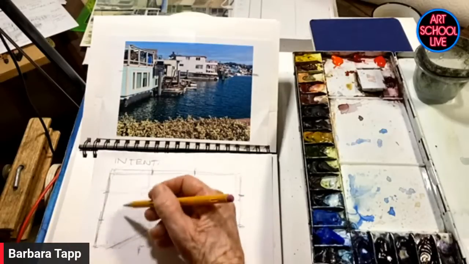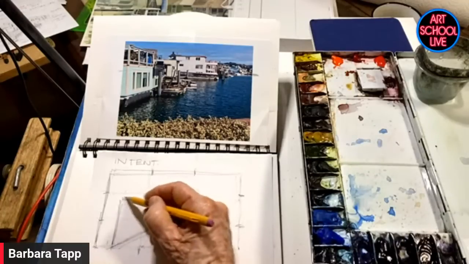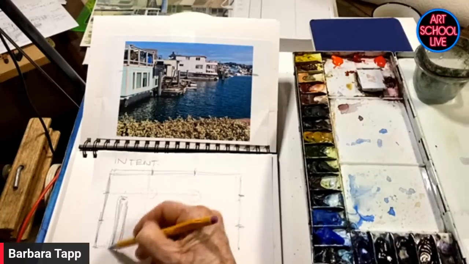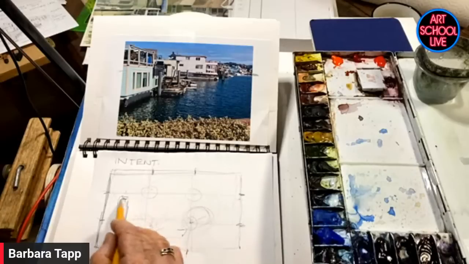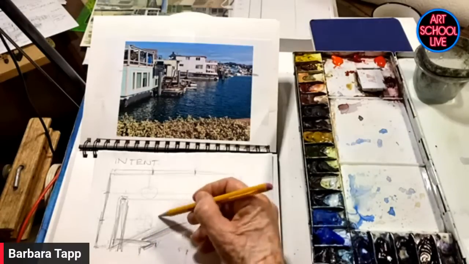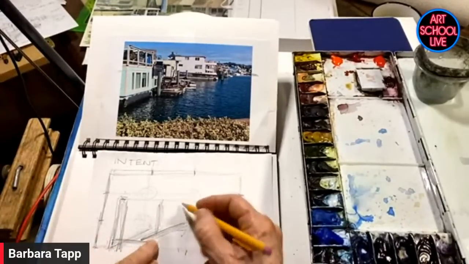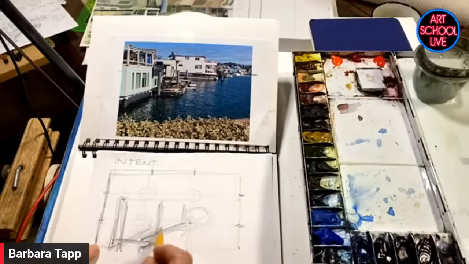My lead in is going to be, I'm going to put my first pylon in here. And then I'm going to run a perspective line back, and I'm going to bring a dock back into here, and step the dock back into this section. Remember, I'm just feeling the shapes, feeling directions. I'm not doing anything specific.